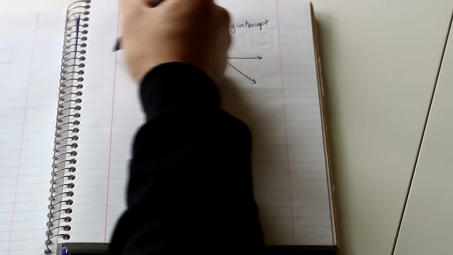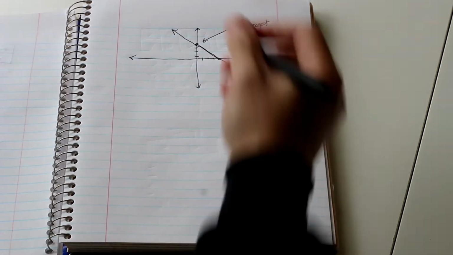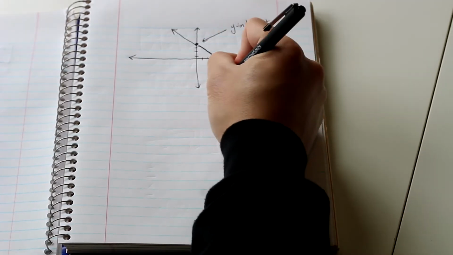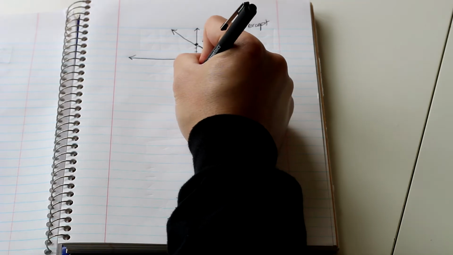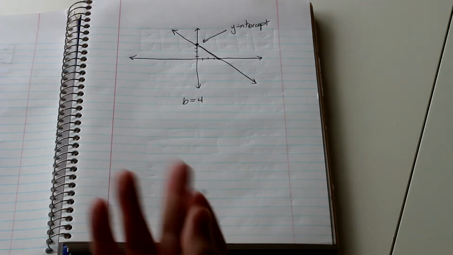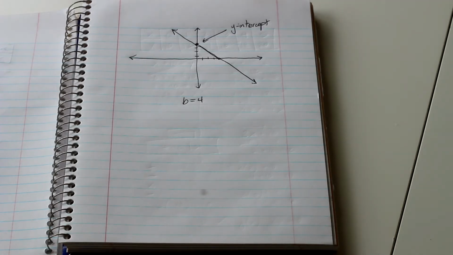This is y, this is x. So our y-intercept is, let's see here, 1, 2, 3, 4. Our y-intercept equals 4. So I'm going to go ahead and put b equals 4. Now, a lot of you guys already know why I use b. Some of you guys might have forgotten. We'll get into that in a second.